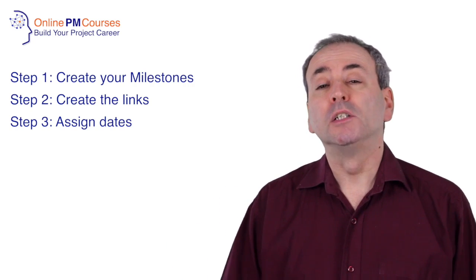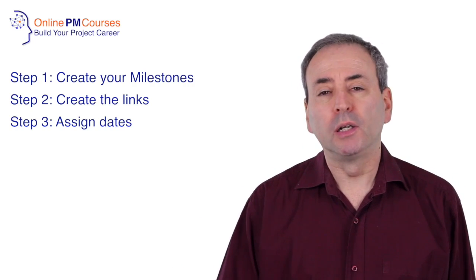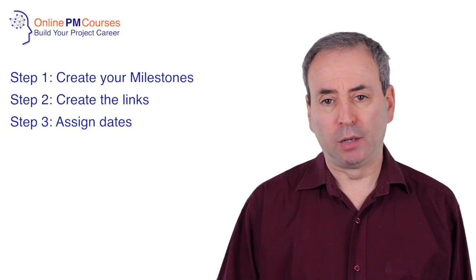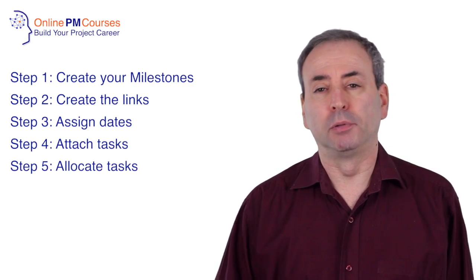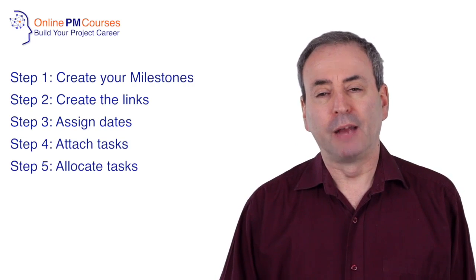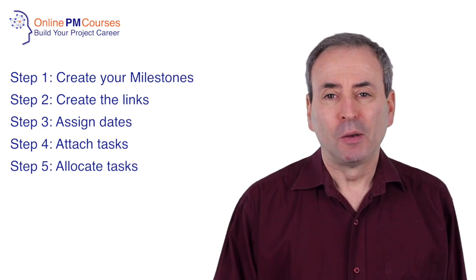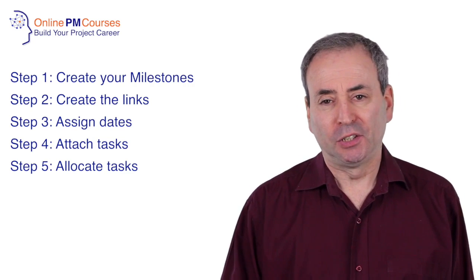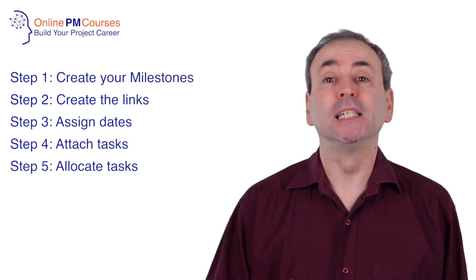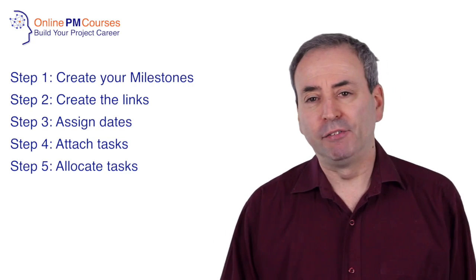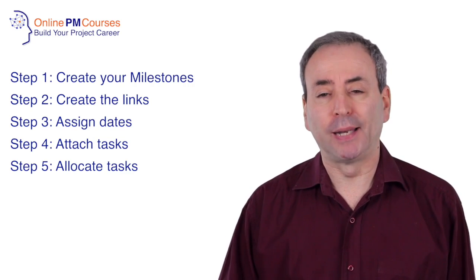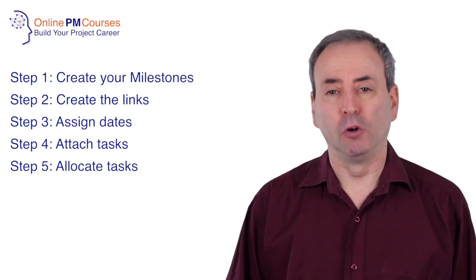And if you want to go to one more level of detail, you can attach a number of tasks to each milestone, representing the things that you have to do to achieve the milestone. You can allocate those tasks, and there's your project plan. And for lots of small projects run every day by accidental project managers who don't have project management qualifications and don't aspire to achieve them, this is a perfectly sound way of planning and monitoring your project.